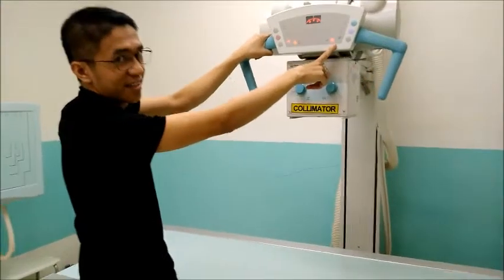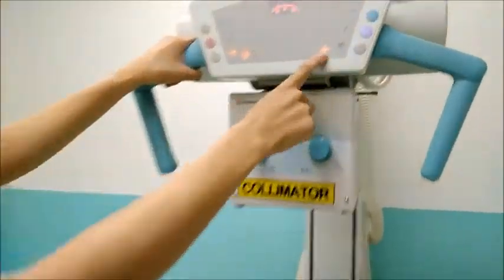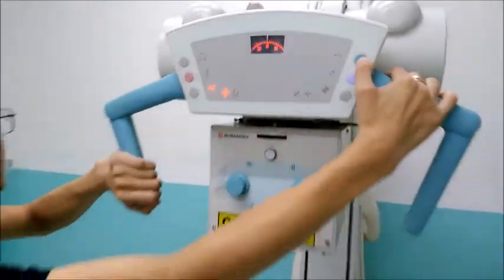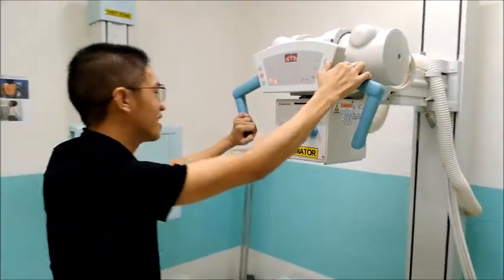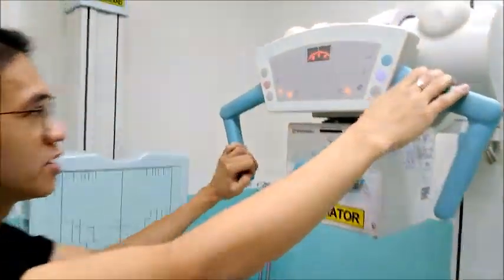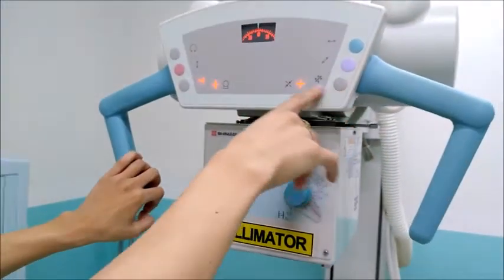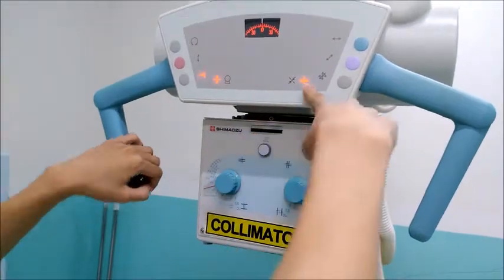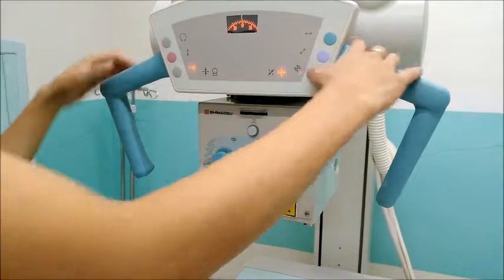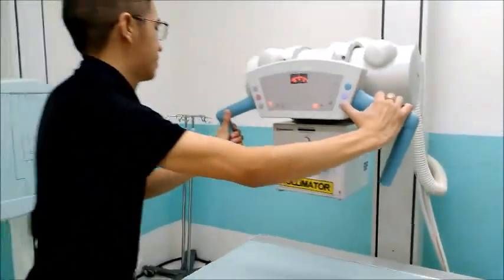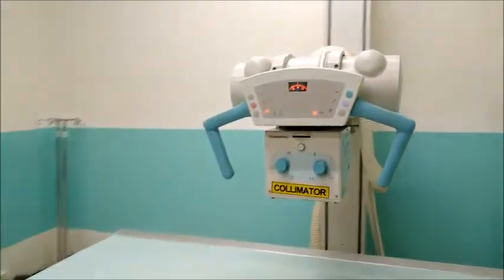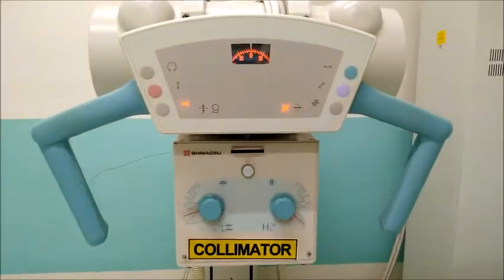So 72 SID towards the chest bucky. And then for the 40 SID in relation to the chest bucky.